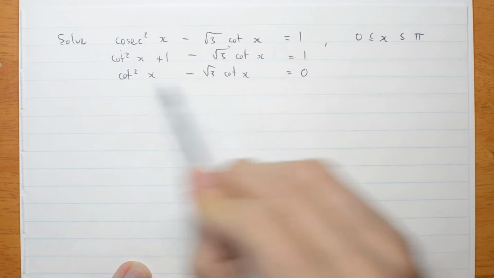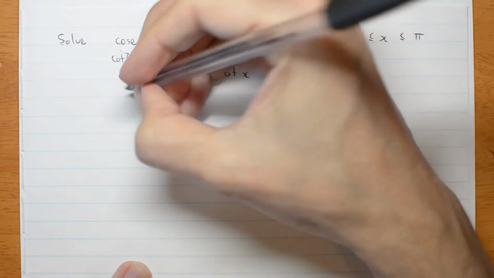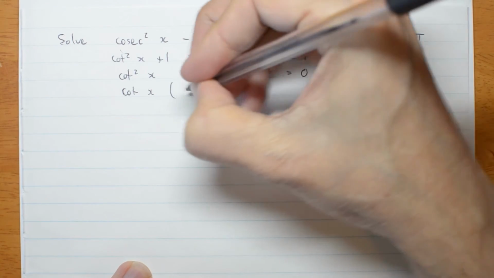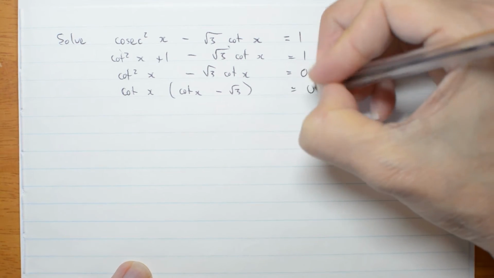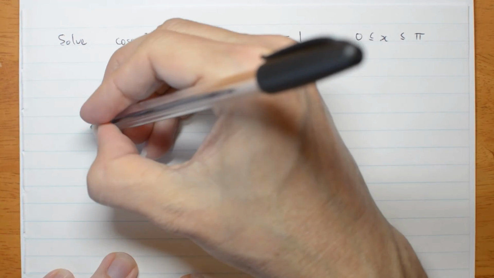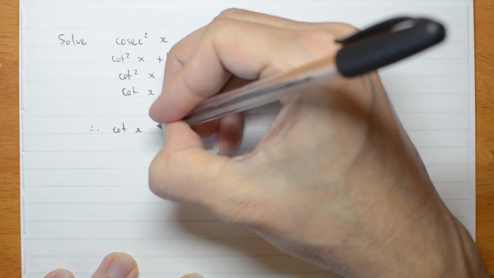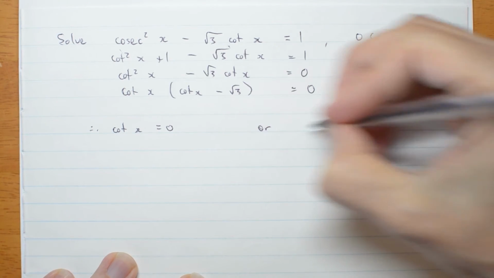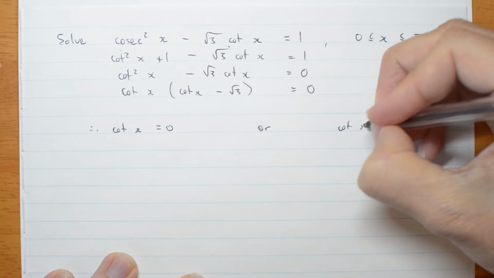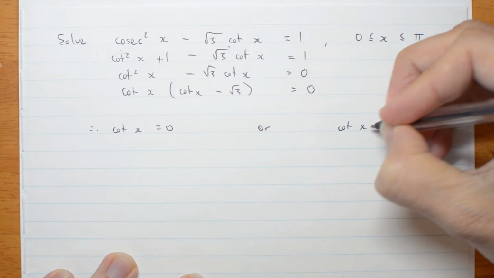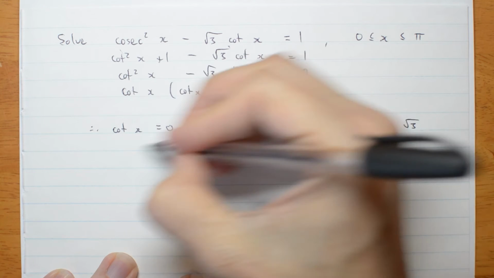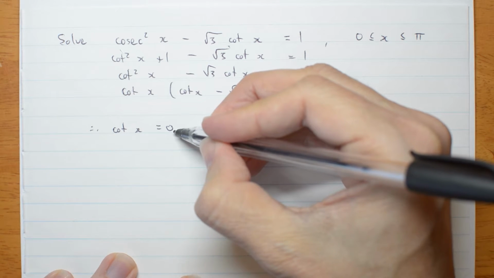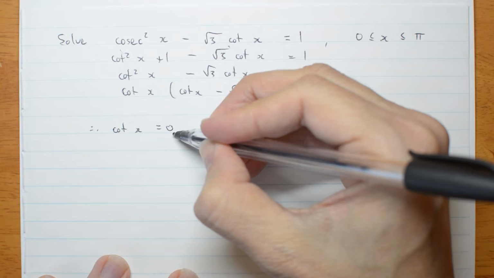If I factorise this, I can use the null factor law. Cot x times (cot x minus root 3) equals 0. So either cot x is 0 or cot x equals root 3. This one, cot x is 0 where tan x is undefined.